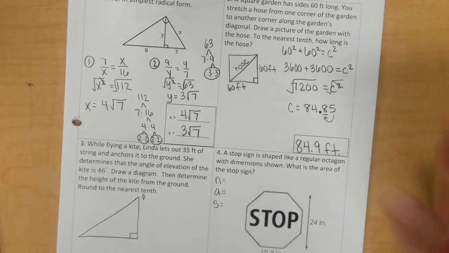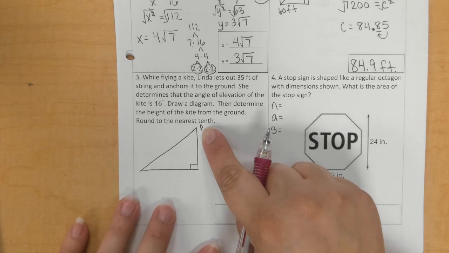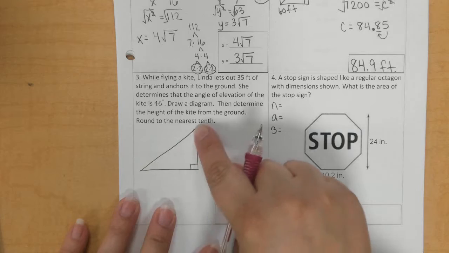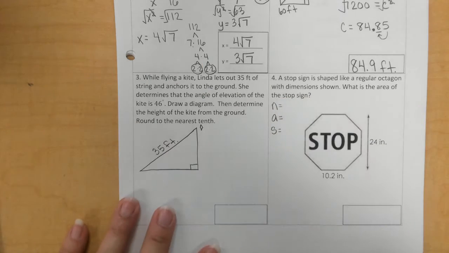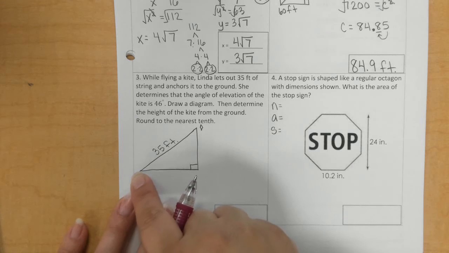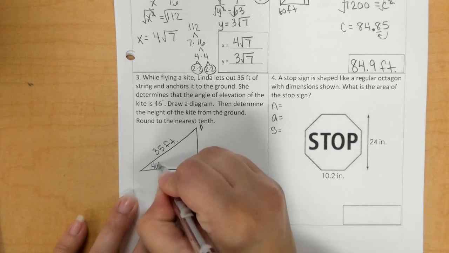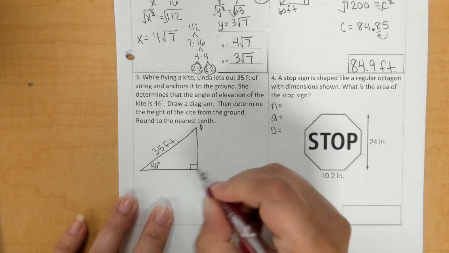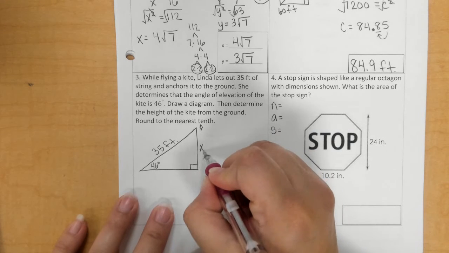Then for number 3, I drew a triangle, and here's my kite up here. While flying a kite, Linda lets out 35 feet of string. So this is your 35 feet of string. And anchors it to the ground. So here's the ground. She determines the angle of elevation of the kite to be 46. So from the ground to the kite, this is 46 degrees. Draw a diagram, then determine the height of the kite from the ground.